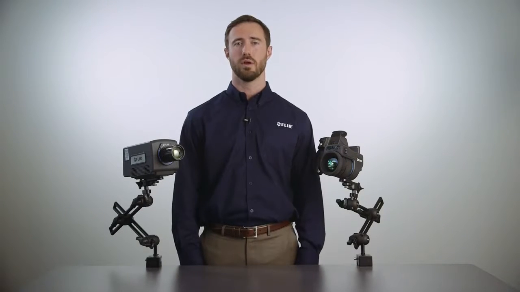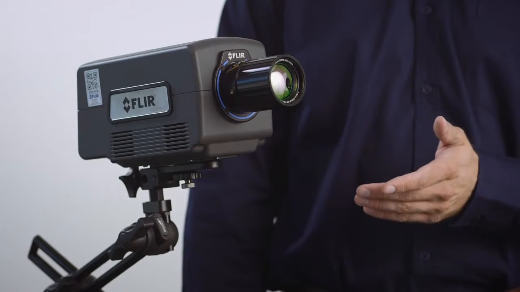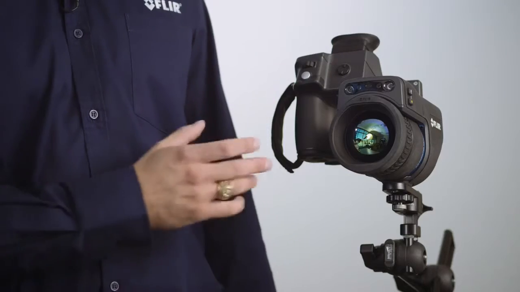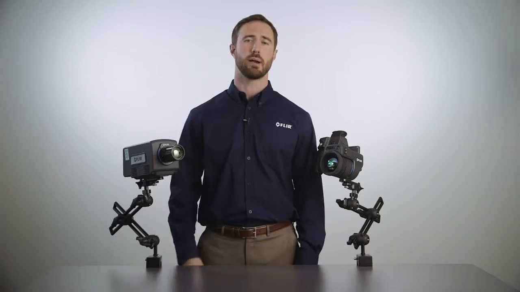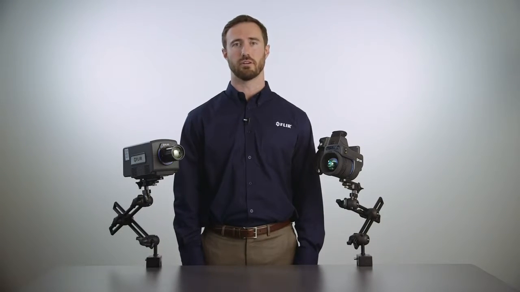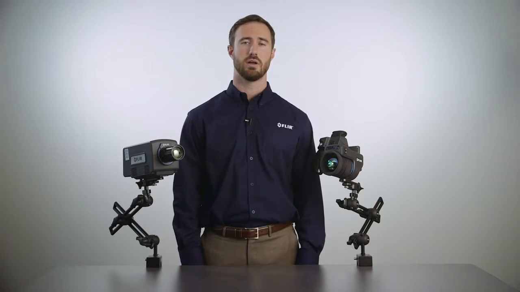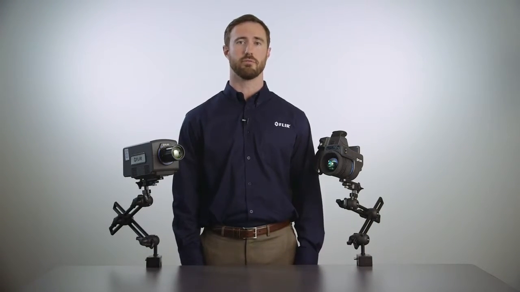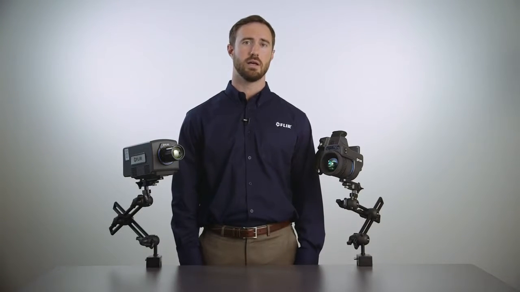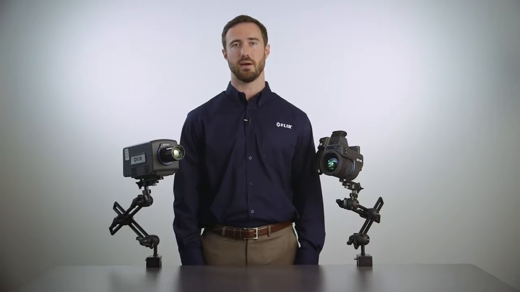For this demo, we're going to compare the sensitivity of a cooled camera, like the A8300SC, and an uncooled camera system, the T1KSC. Both cameras are connected live to laptop computers running FLIR Research IR software. I can view and record the imagery from the camera systems side by side and compare the sensitivity at the same time.